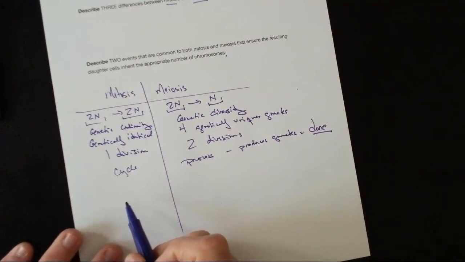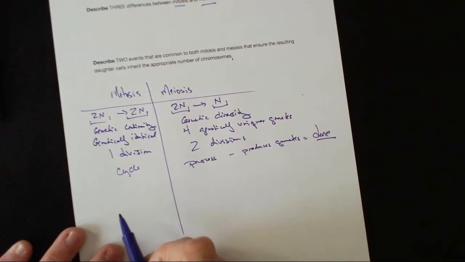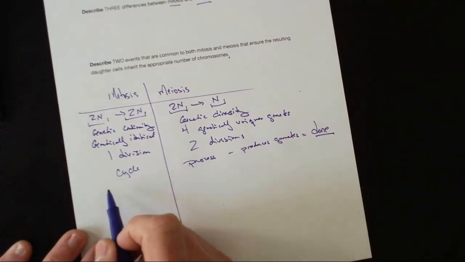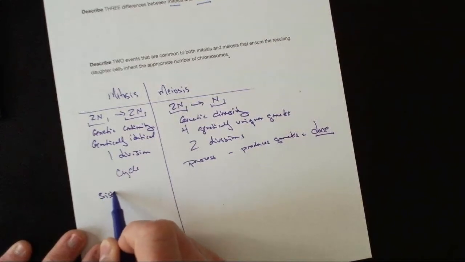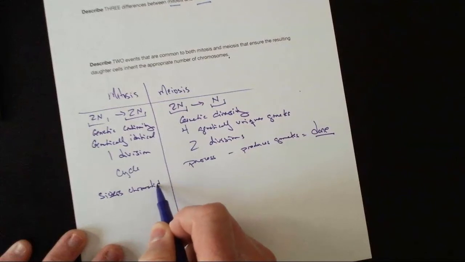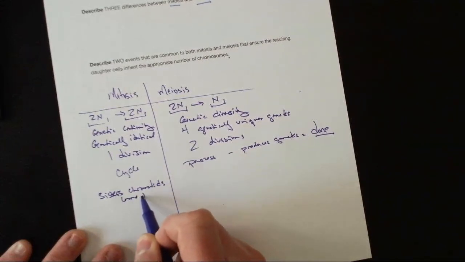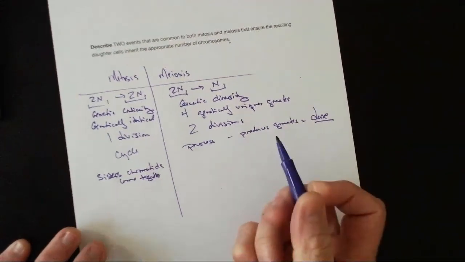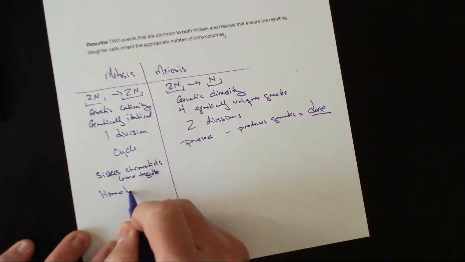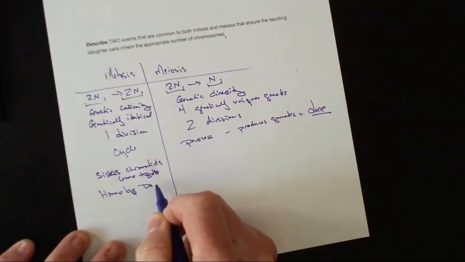In mitosis, think about the chromosomes that come together. The chromosomes that come together in mitosis are only sisters. So sister chromatids come together, whereas homologs or homologous chromosomes do not come together.